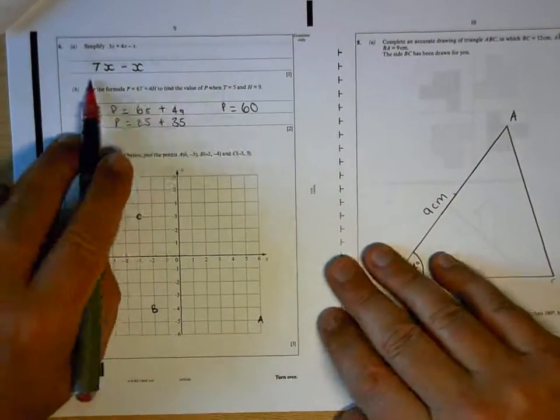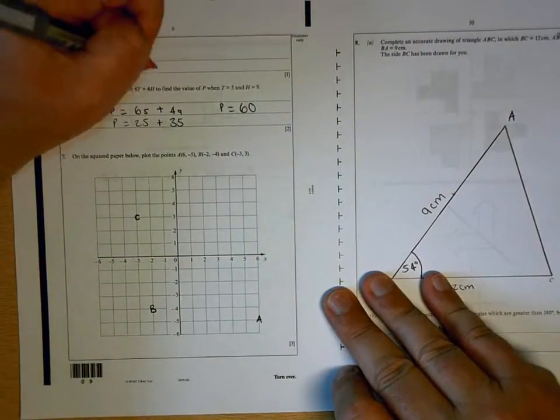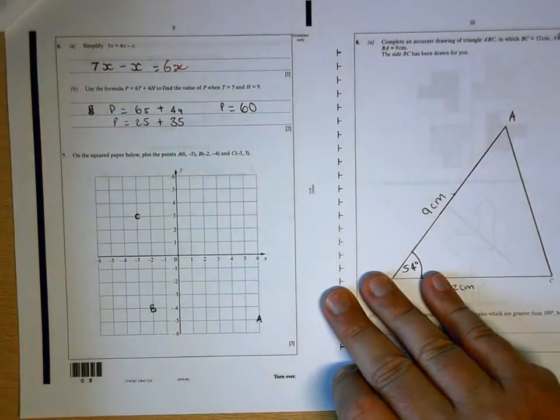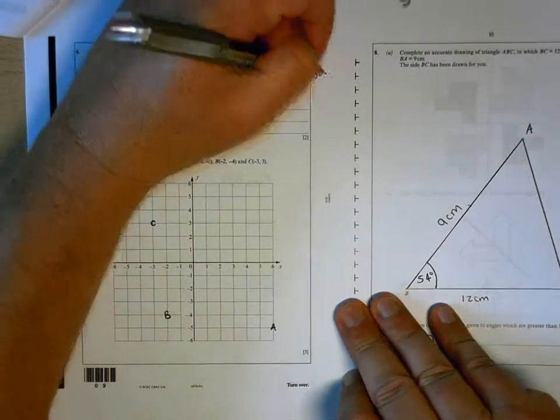Okay, this one you haven't simplified it enough. 7x take away 1x is 6x. It's only 1 mark, so you're not going to get it.